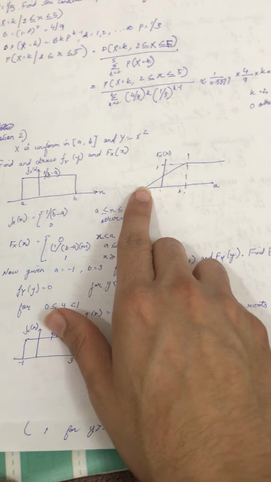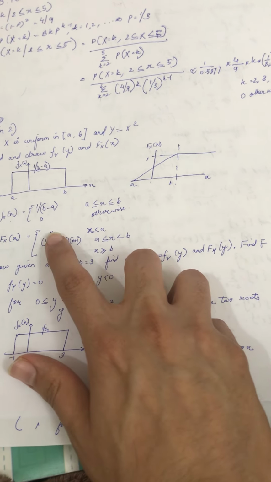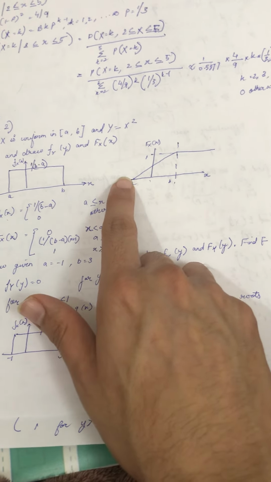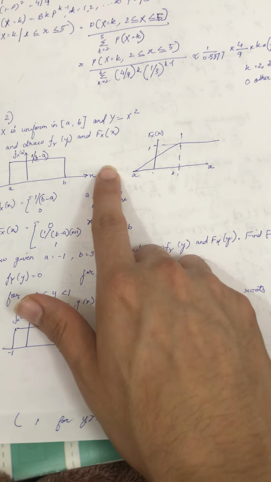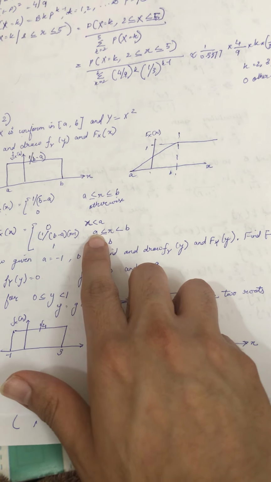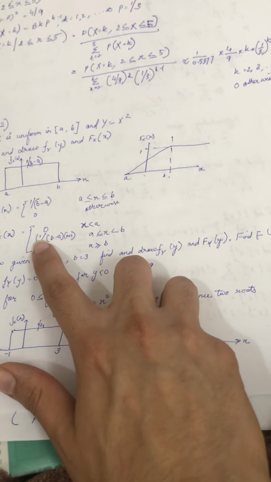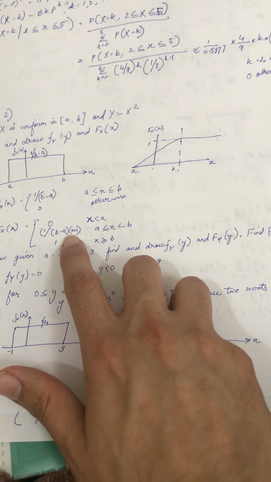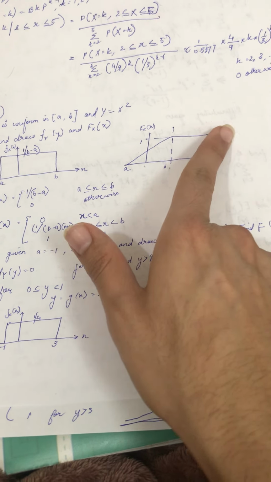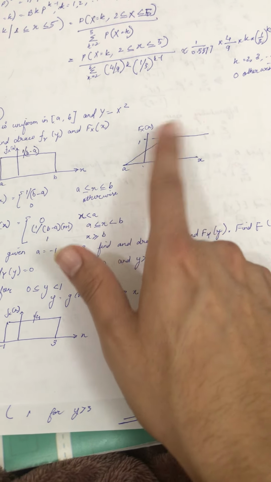So this gives us small f of x. Now considering capital F of x: when x is less than a, it is 0. When x is greater than or equal to a and smaller than b, the value is 1 upon b minus a into x plus 1, which is a straight line going up towards 1.